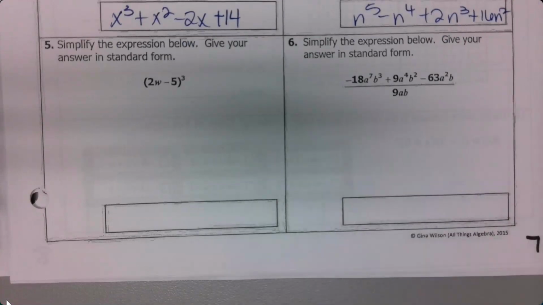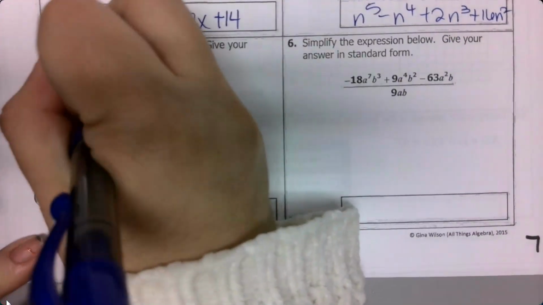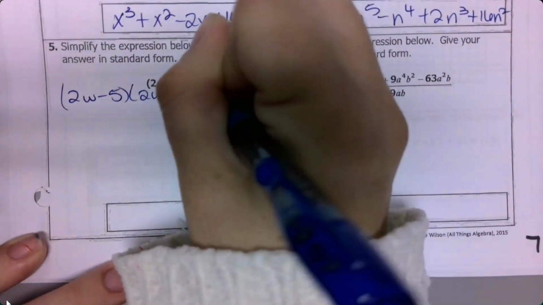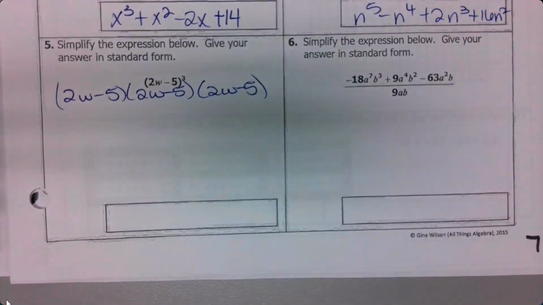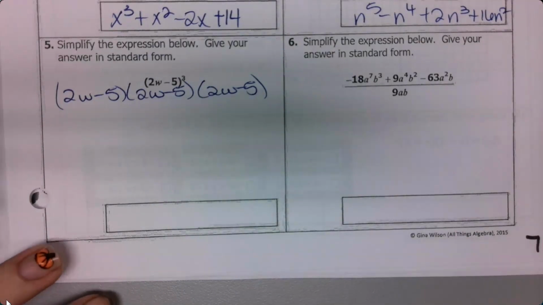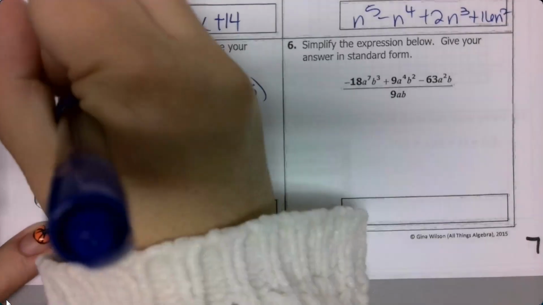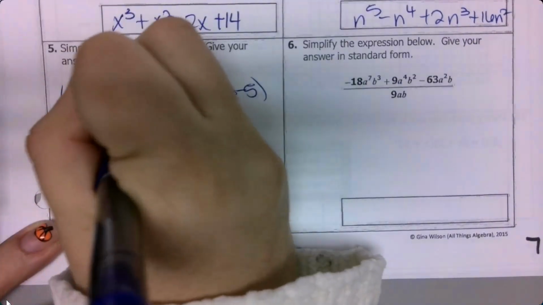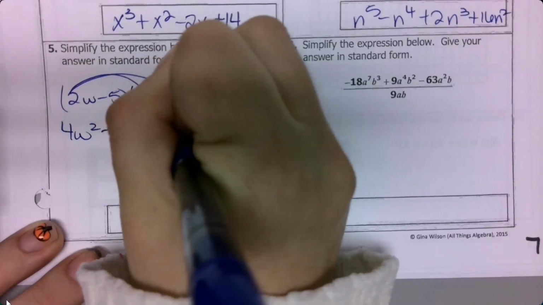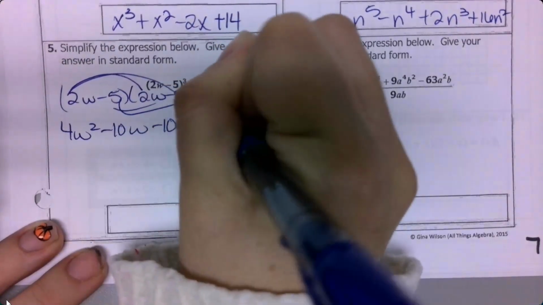This next one wants me to simplify the expression, so really what I have is 2w minus 5 times 2w minus 5 times 2w minus 5. I need to multiply this all out. I am going to do the first 2 terms together, so that gives me 4w squared minus 10w minus 10w plus 25.